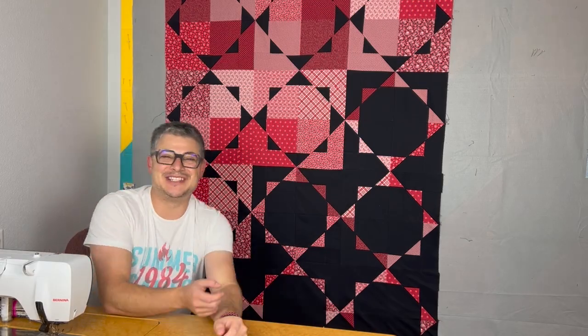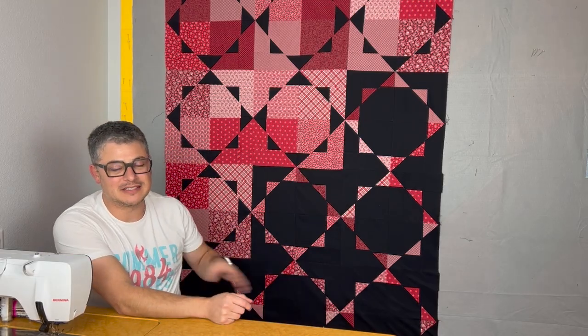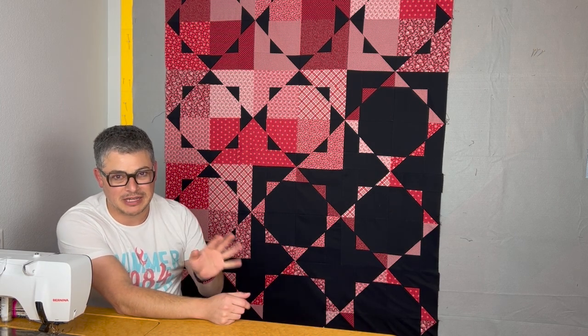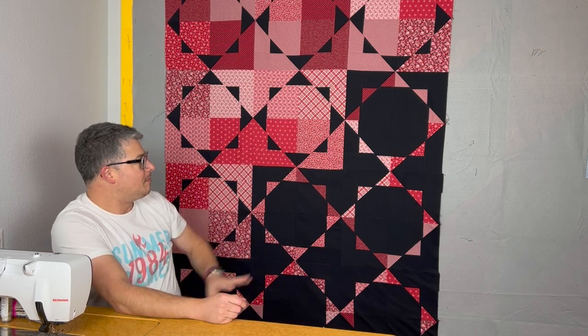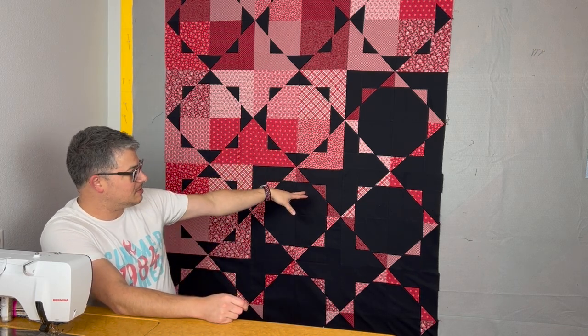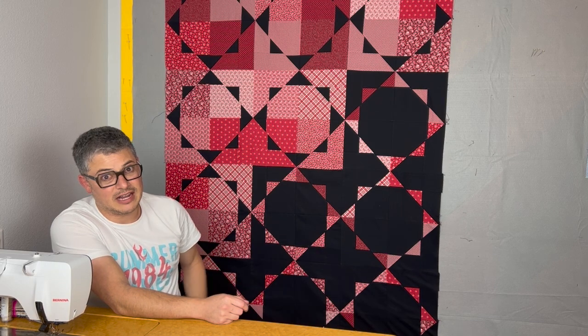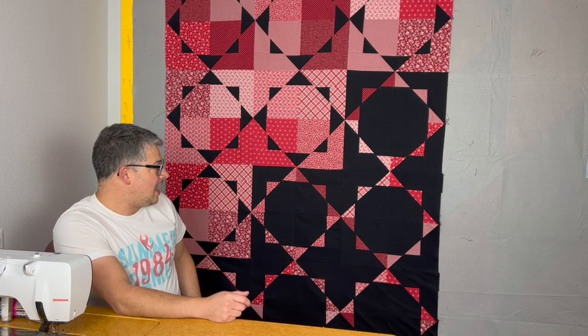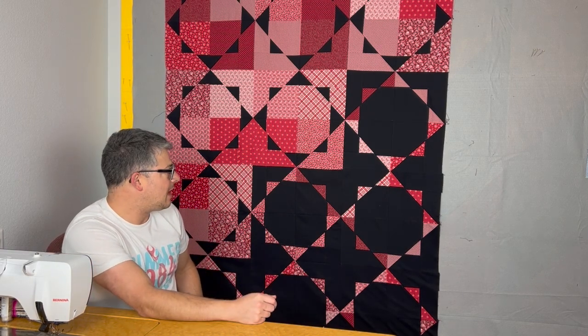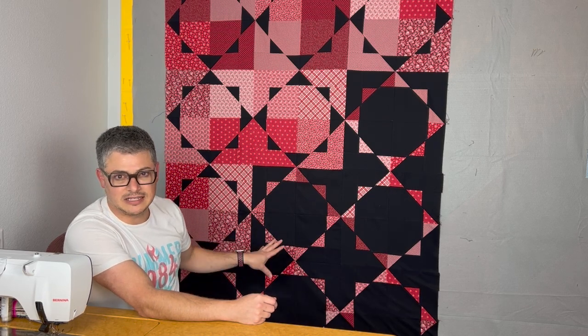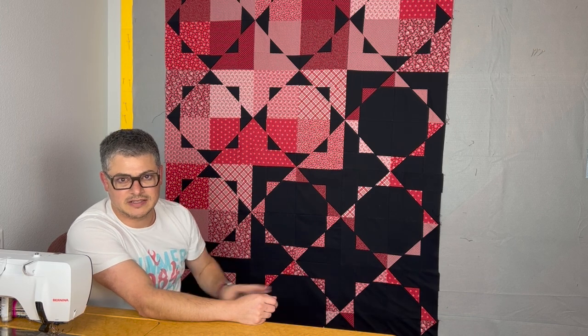All right, everyone. So I have my top pieced. Yes, I sound a little bit weird. I'm a little bit sick, but I'm getting over it, so we're good. I pieced all my blocks, pieced my strips together. This is the final layout that I ended up going with. I think it was in the last video, only because this was my vision from the beginning. This is what I was wanting to do.